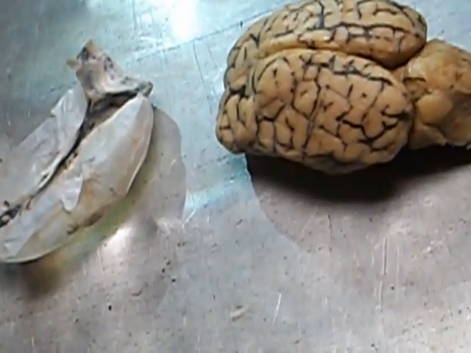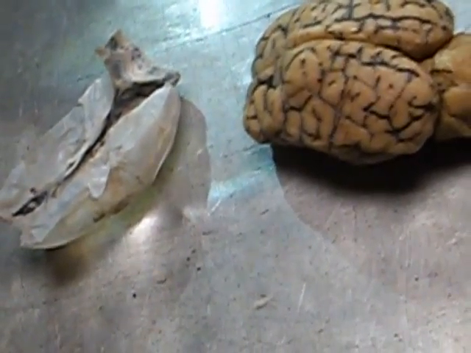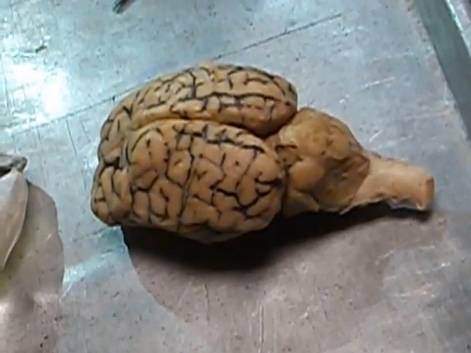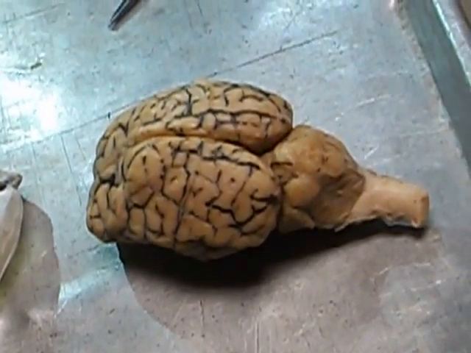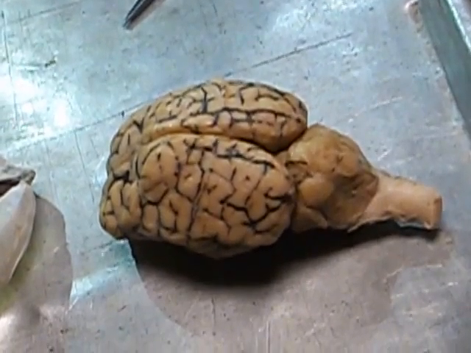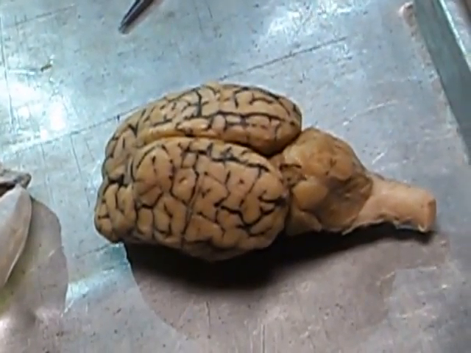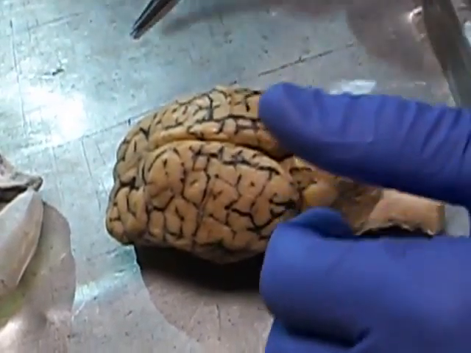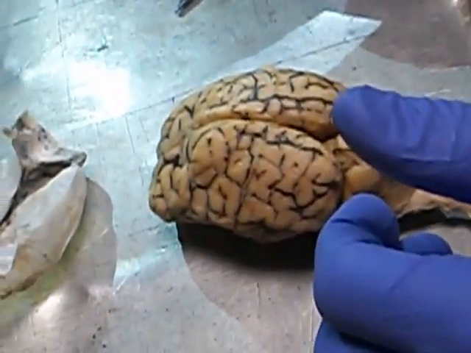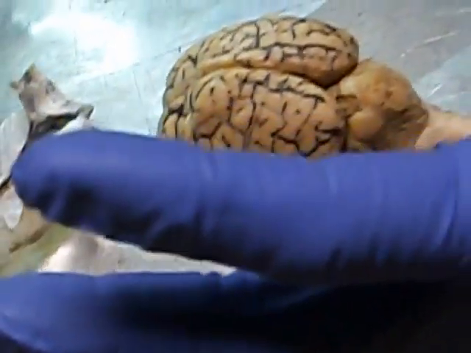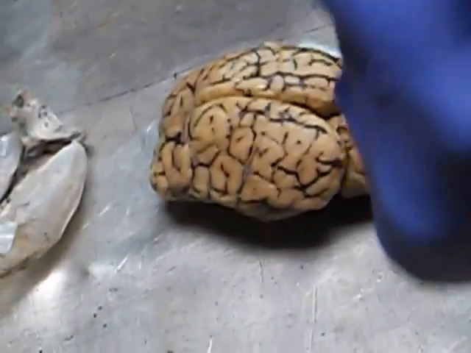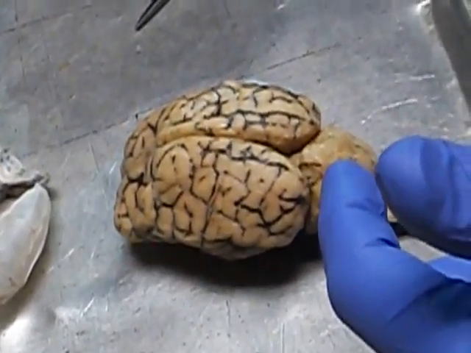On page 2 of the lab, you'll see the primary brain regions: tel, di, mes, met, and my. The tel and the diencephalon are the prosencephalon. The mesencephalon is still the same, and the rhombencephalon differentiates into the metencephalon and the myelencephalon. So we go from 3 to 5. The prosencephalon becomes the tel and the di, and the rhombencephalon becomes the met and the myelencephalon.